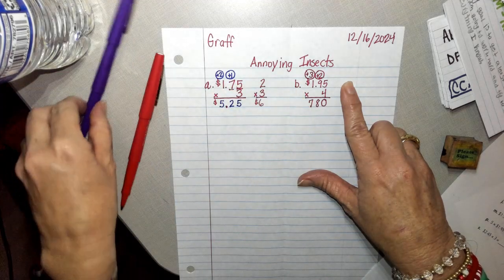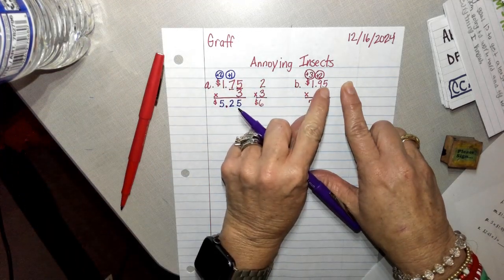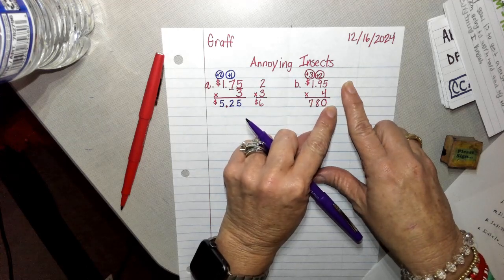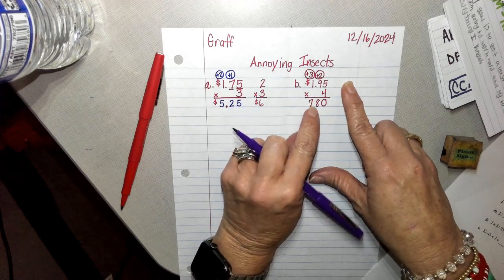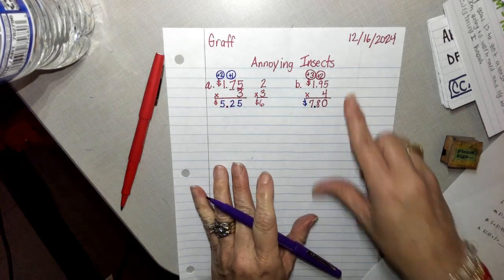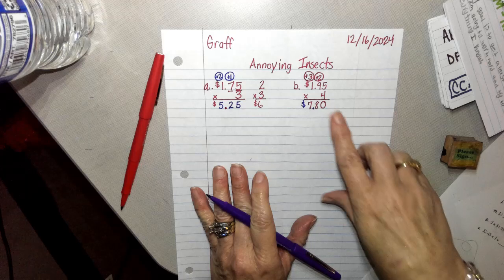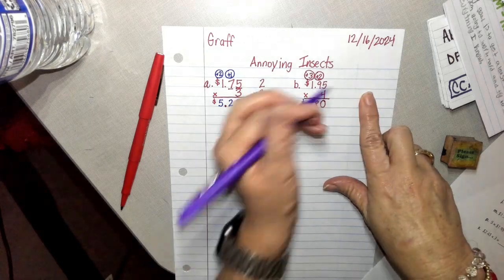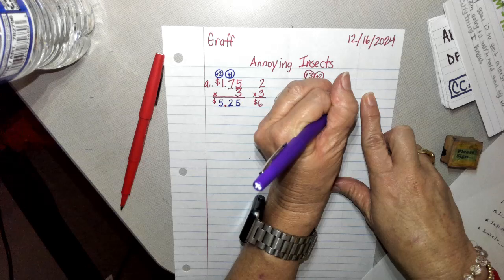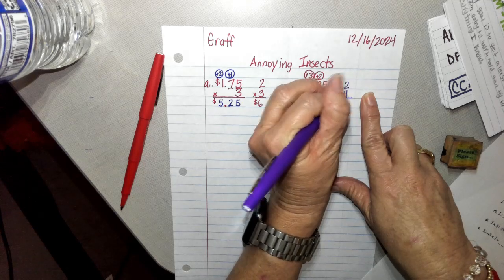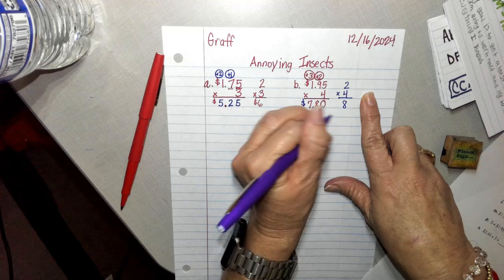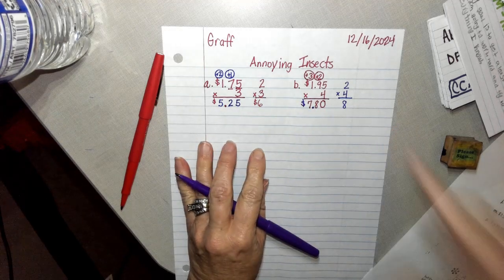I count my place value. This is tenths, this is hundredths. Every number has a decimal at the end. I'm going to bump it over tenths, hundredths, and put it down. $7.80. $1.95 is pretty close to 2. And the 4 is just going to stay at 4. So 2 groups of 4 is 8. And I asked myself, is this a reasonable answer? Yes.